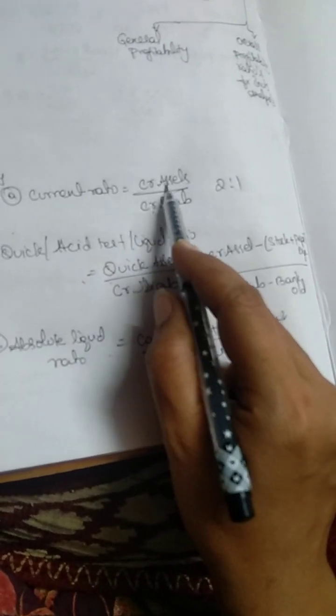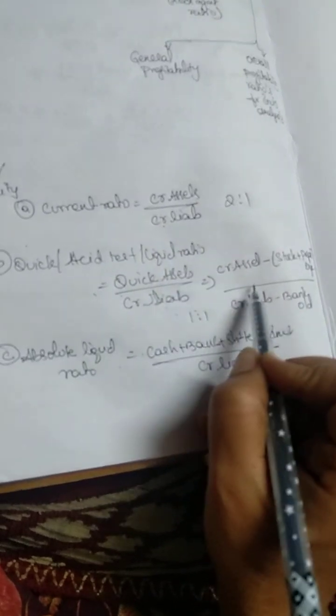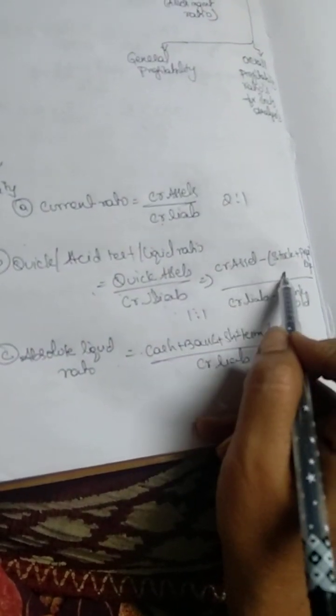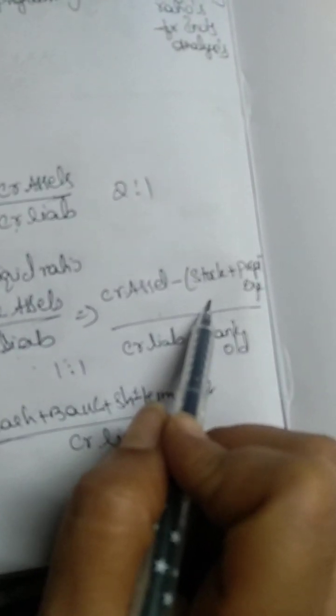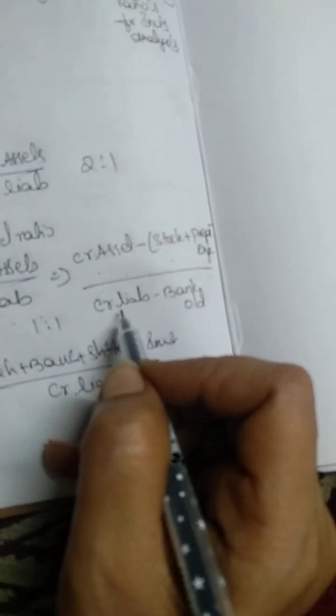Here, for current assets, I consider all the things, but when I say quick assets, I skip two things. What are the two skipped things? From the total current assets, I'll minus stock and prepaid expenses. And the next one is quick liabilities. From current liabilities, I'm going to minus bank OD. If I don't have a bank OD, then I'll simply take all the current liabilities.